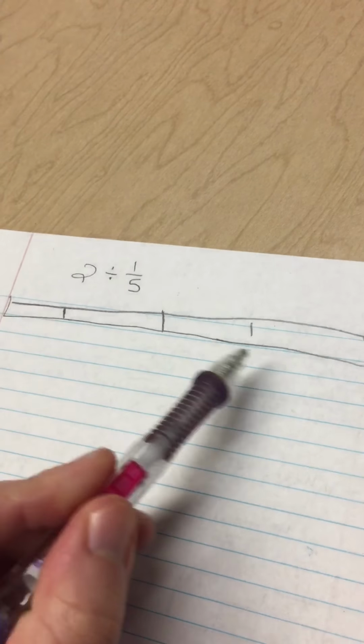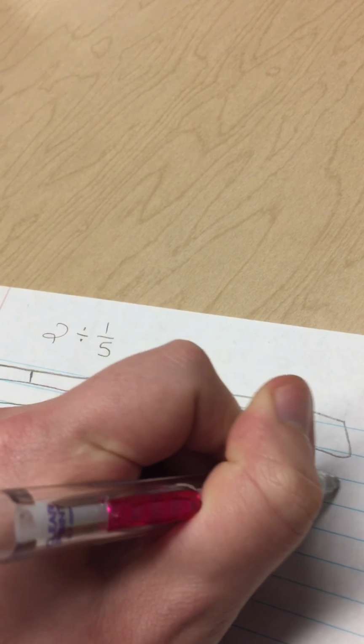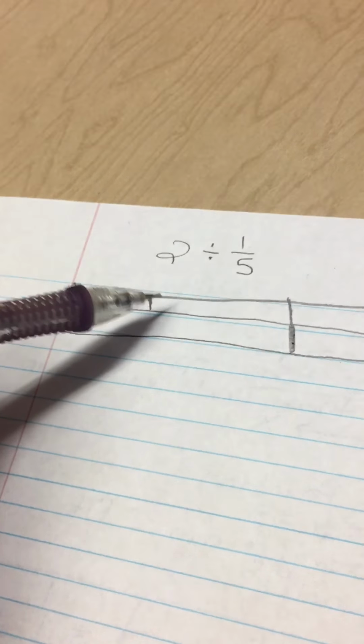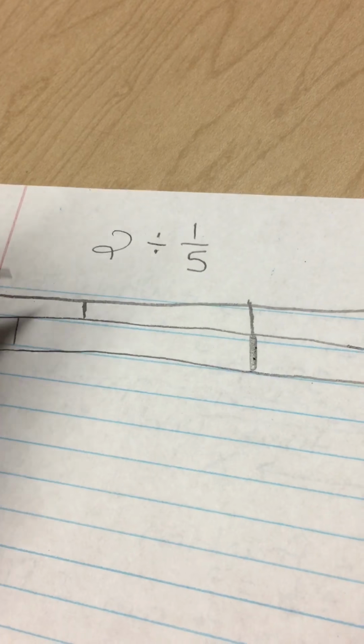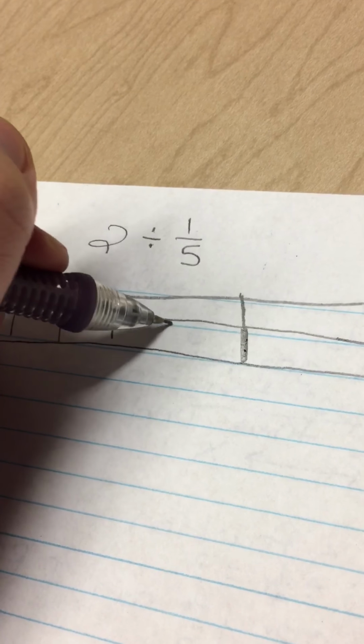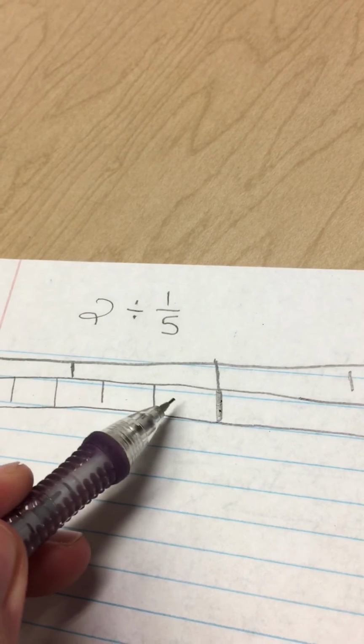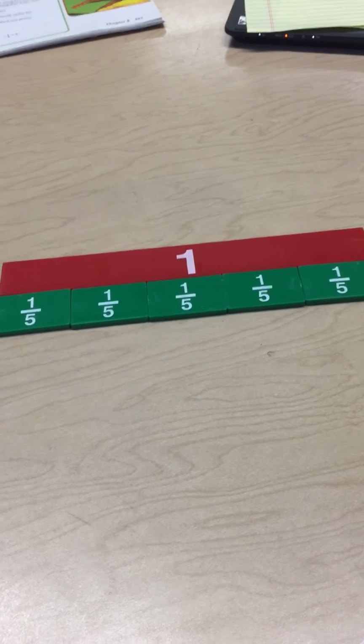But if I drew this picture out really quick, it'll look something like this. Okay, 1 whole, 1 whole, so I have 2 wholes. And remember, we did a second layer for the number we were dividing by, and then cut that with a dark line so you know this side is for this whole and this side is for that whole. Okay, we are dividing by 1/5, so I'm going to cut this into fifths. 1, 2, 3, 4, 5. So that's what we have over here.